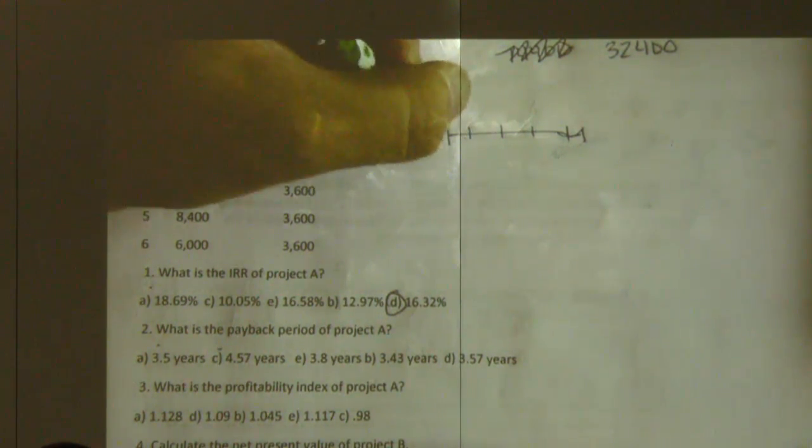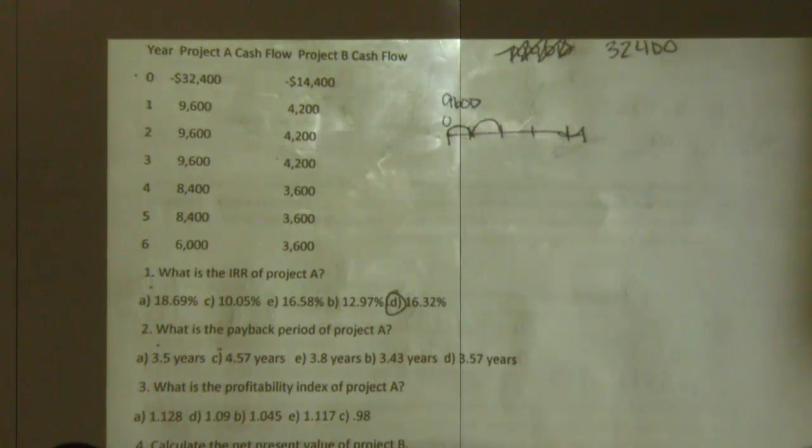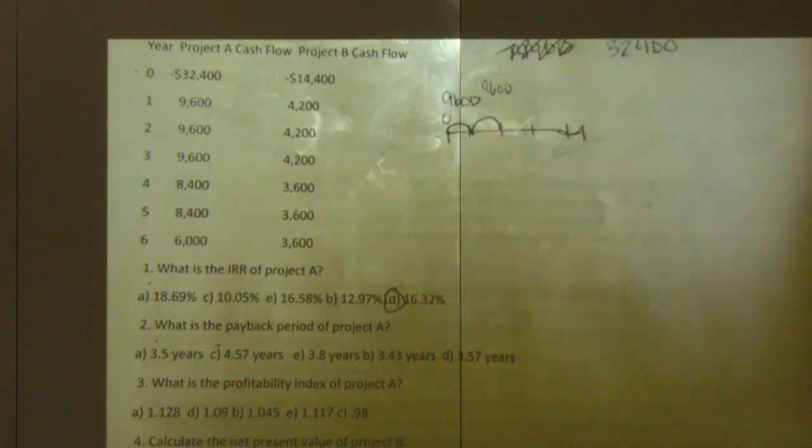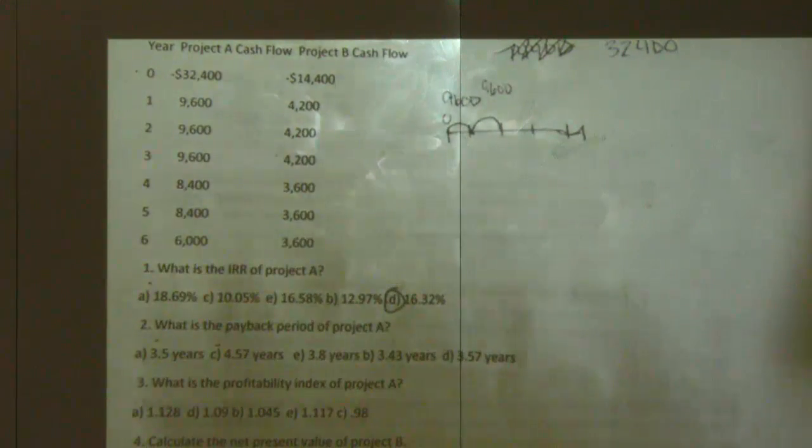So I like to just go year by year. Obviously, this 9,600 is not going to cover everything, so we're just going to keep going. Another 9,600. You can start off with 32,400 and then subtract each successive year. So minus 9,600, minus another 9,600.